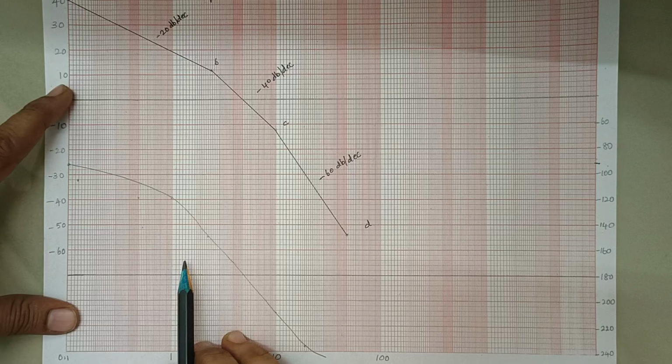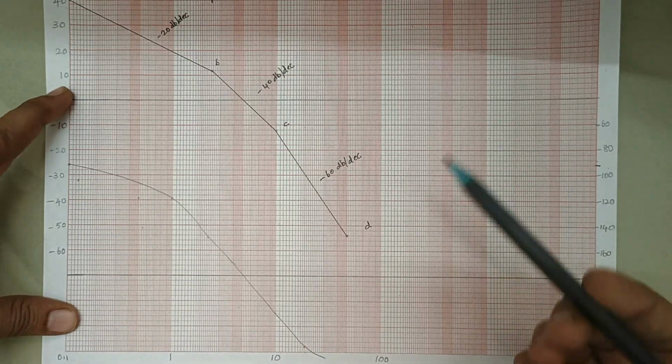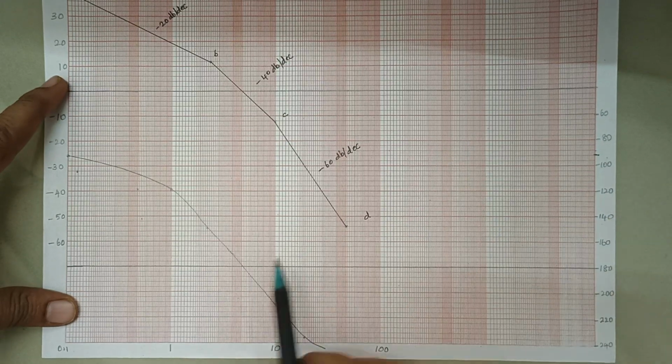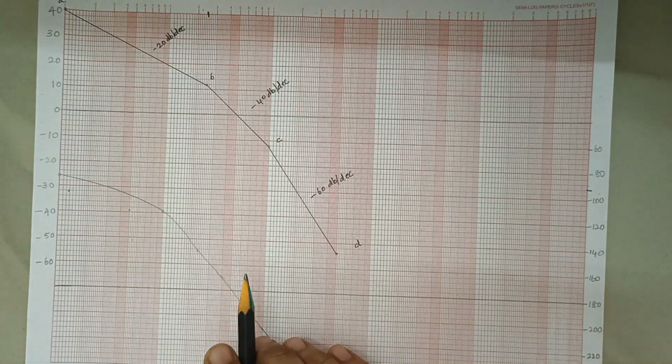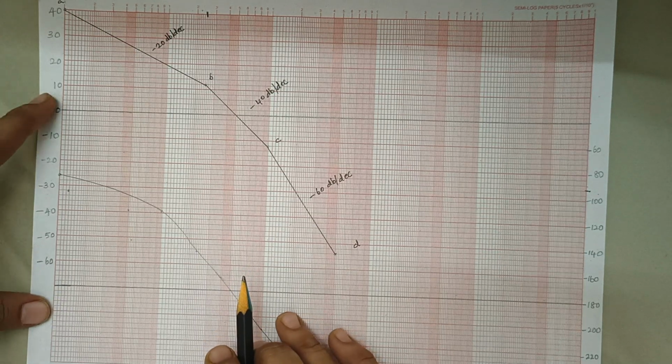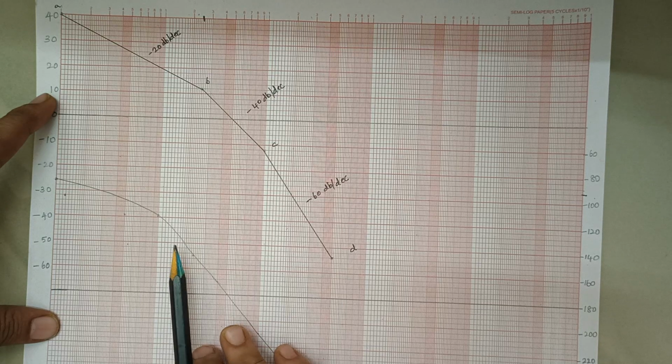After plotting the points you have to join the dots by freehand, okay? No need to use a scale here. So this is our phase plot, right? So the first part of the problem is over here, that is we have drawn the Bode plot, right? Magnitude plot is drawn and this phase plot is drawn.